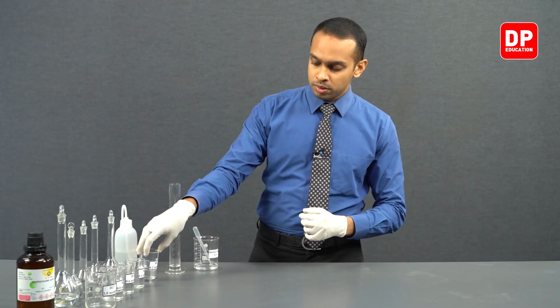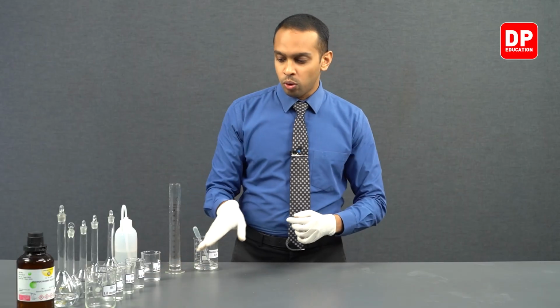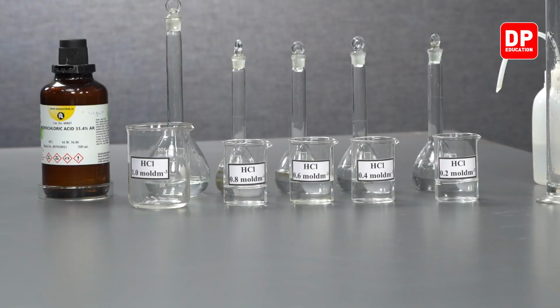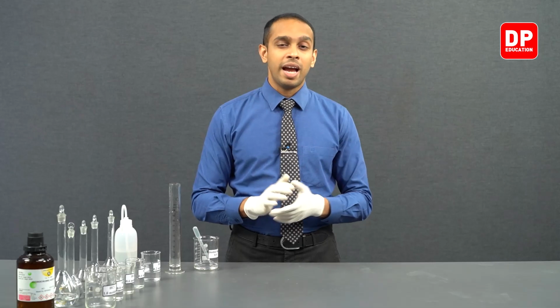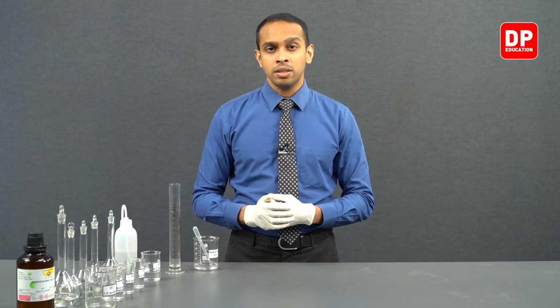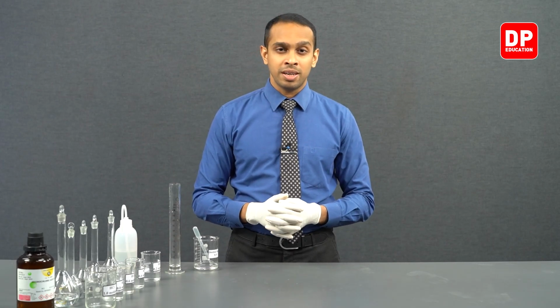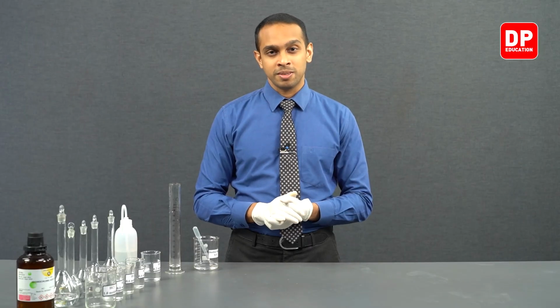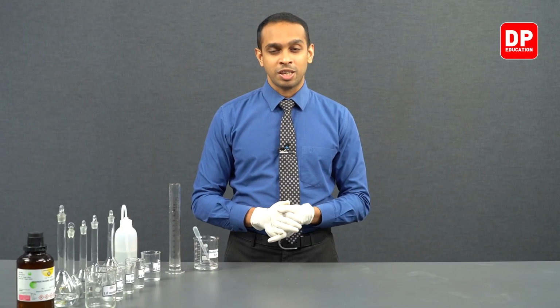Now we have prepared all 5 different HCl solutions that we need for this experiment, and finally find out the order of the reaction with the use of the data we collect throughout this experiment. Let's move on to the next part.